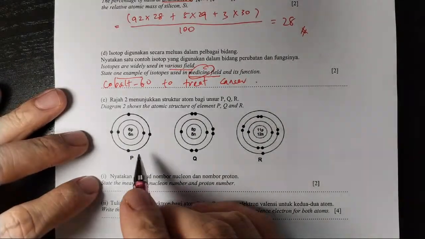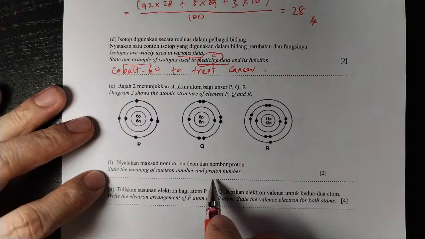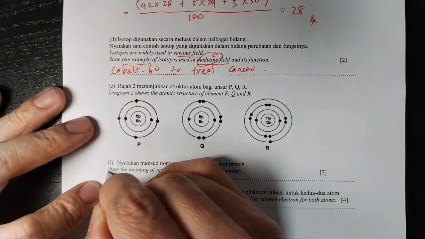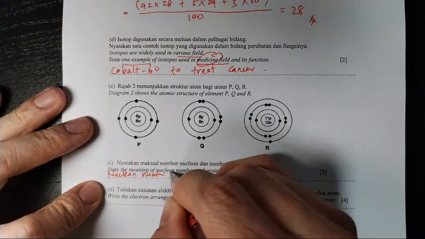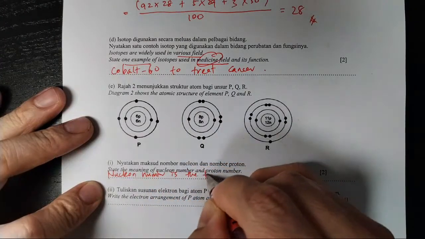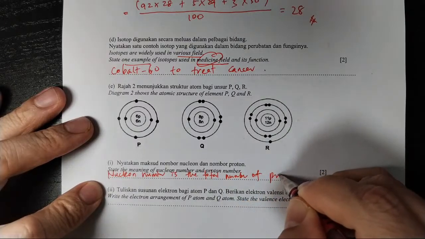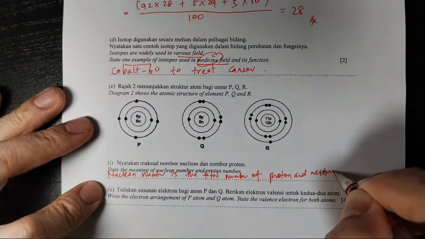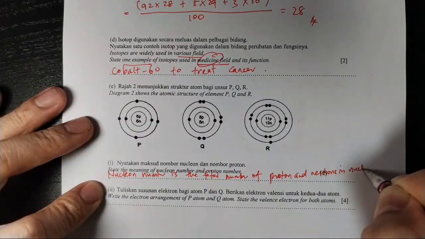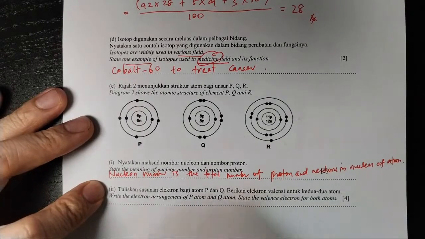Now this one, P, Q, R. State the meaning of nucleon number and proton number. Nucleon number is the total number of protons and neutrons in the nucleus of an atom.